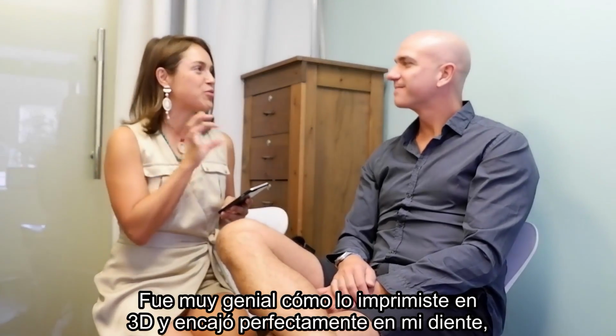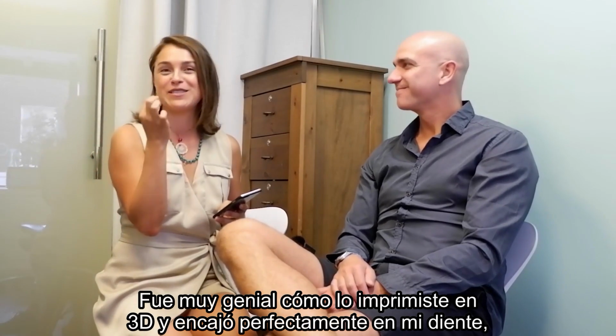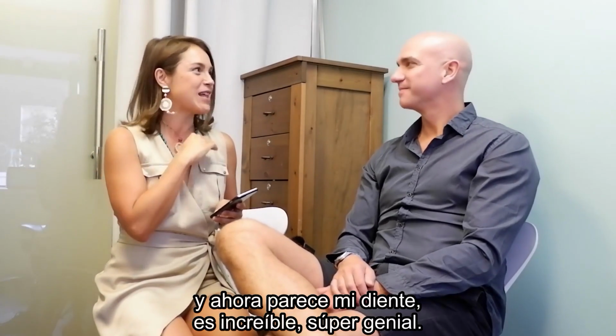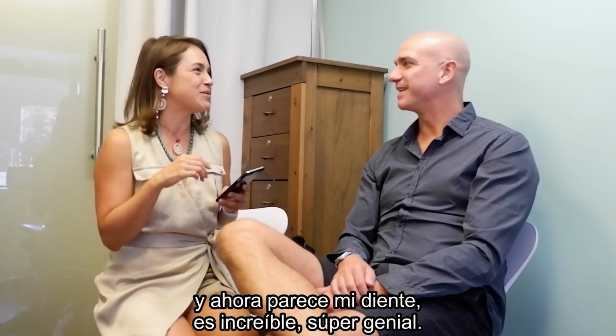It was really cool how you printed it in 3D, and it fit perfectly in my tooth, and now it looks like my tooth. It looks amazing. It's super cool. Yeah, it's very cool.